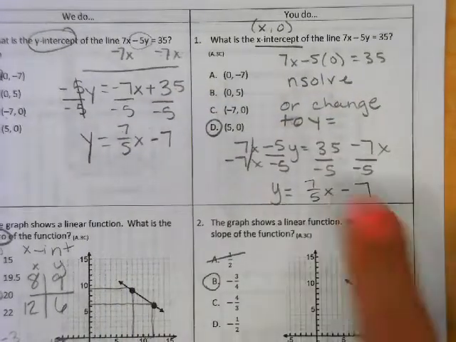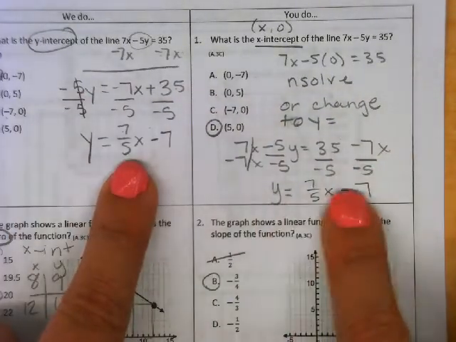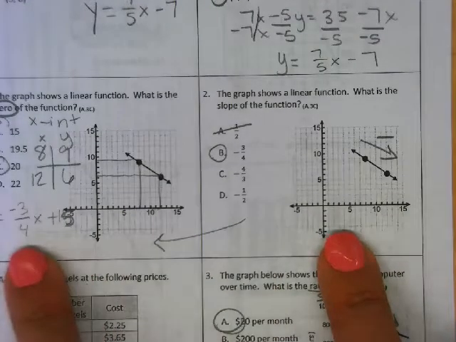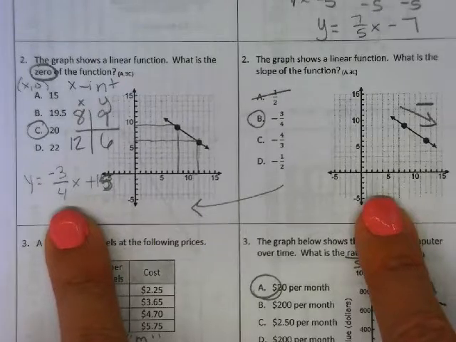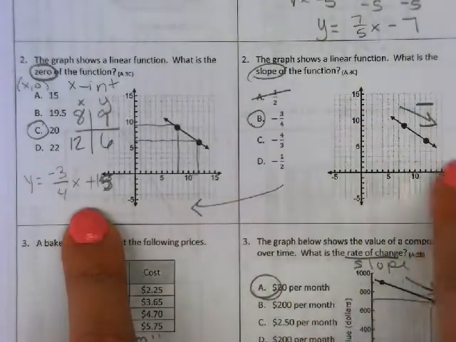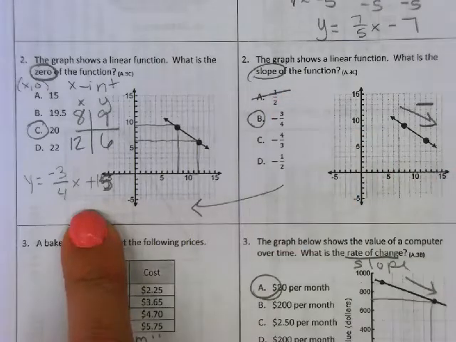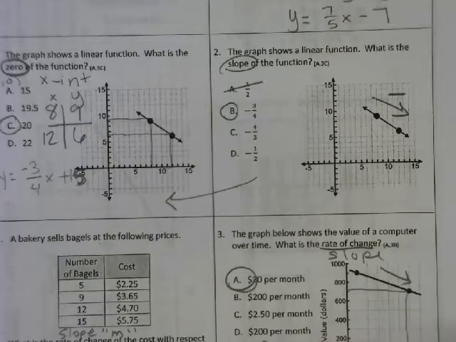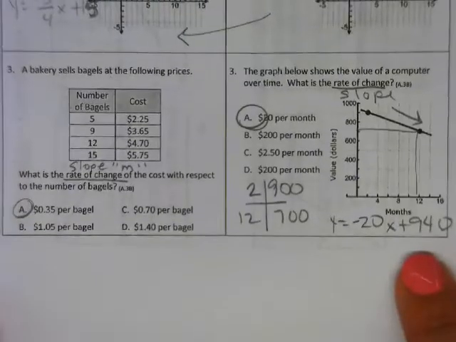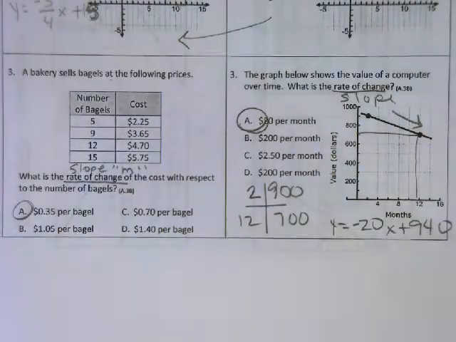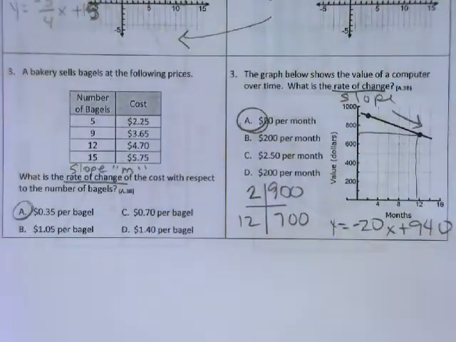Or we could change it to y equals like we did over here. We could graph and do the table like Marley talked about on number 2. Here, this was the same graph, so I didn't make the table again. I already had the equation, but now they're asking me about the slope, or the M. And I know it can't be A because this is going down. So it has to be a negative. Here, negative, that doesn't really help me. I did make my table. I wrote my equation. And I can see that it was, in fact, 20. Okay?